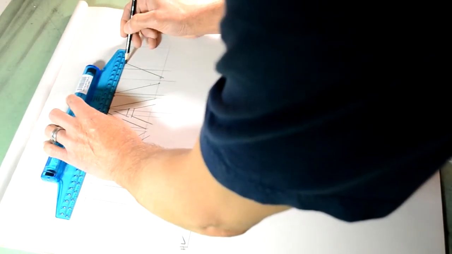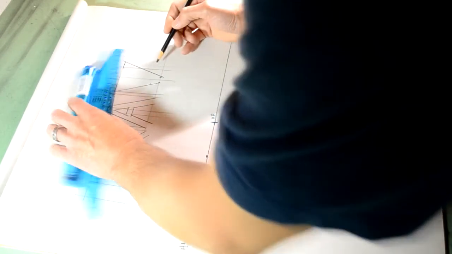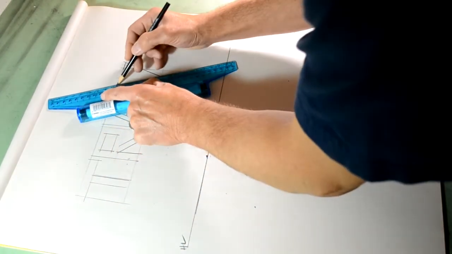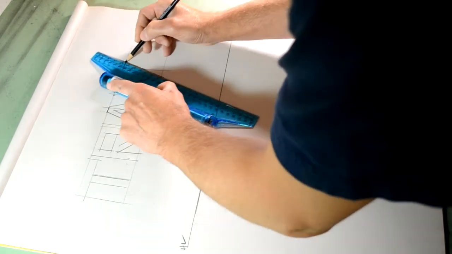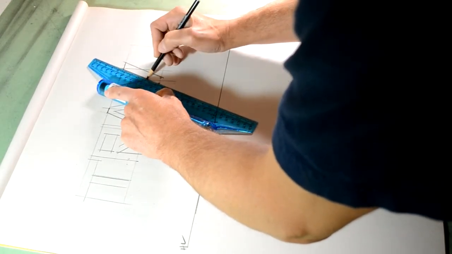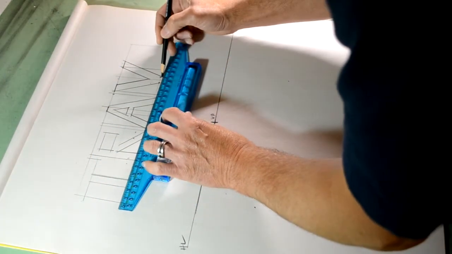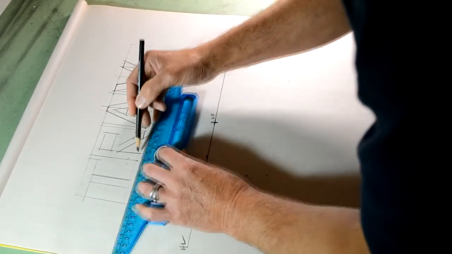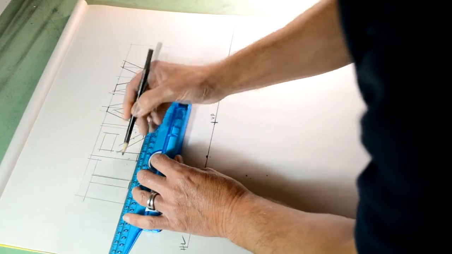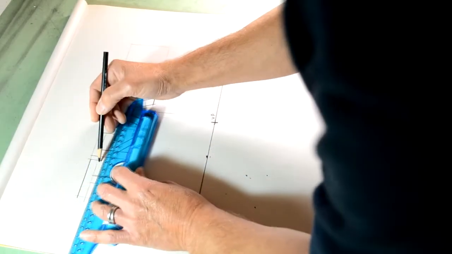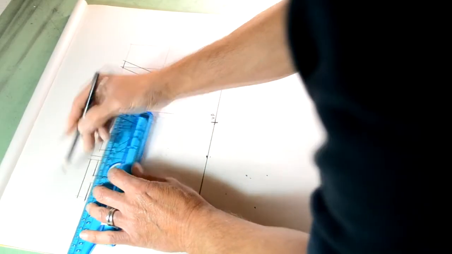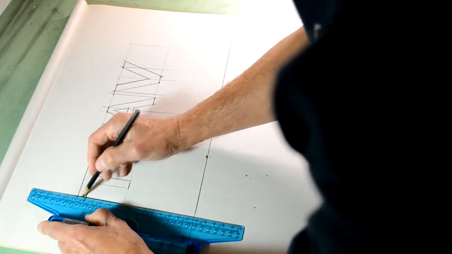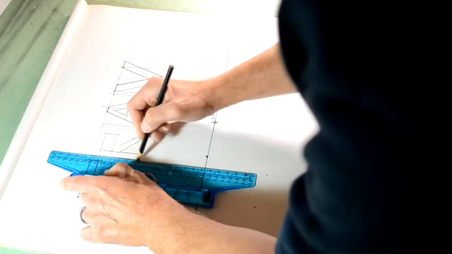Just want to create kind of a blocky letter. Stay parallel here. And there's my name in big old blocky quick letters using this wonderful roller bar which I've given to each one of my students.